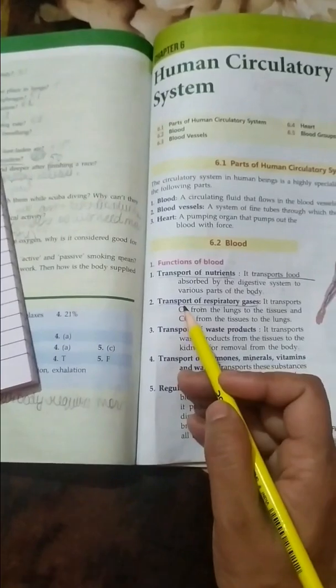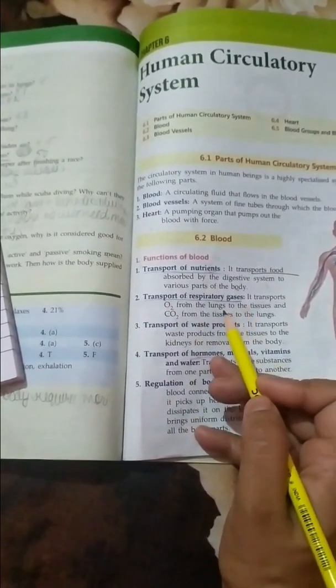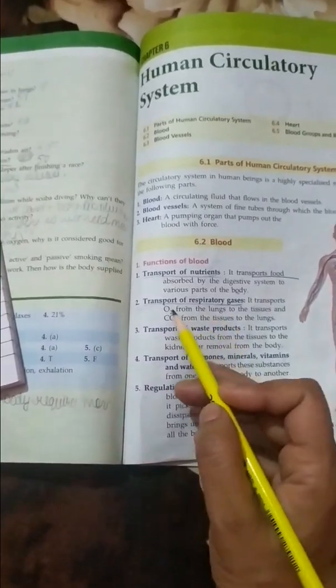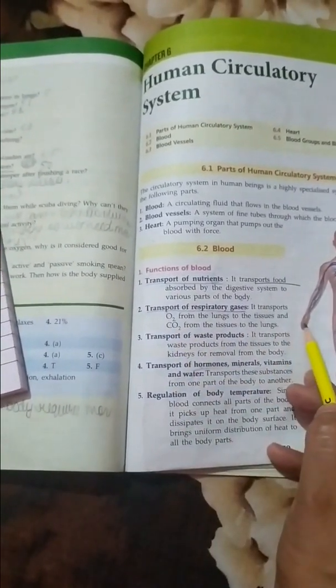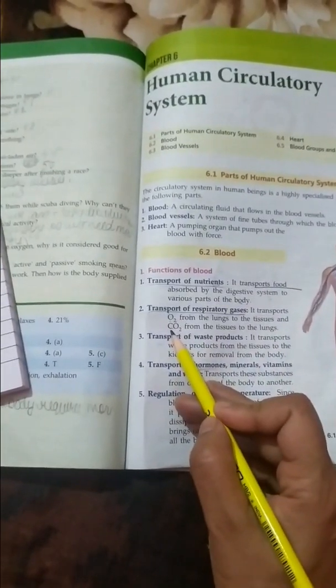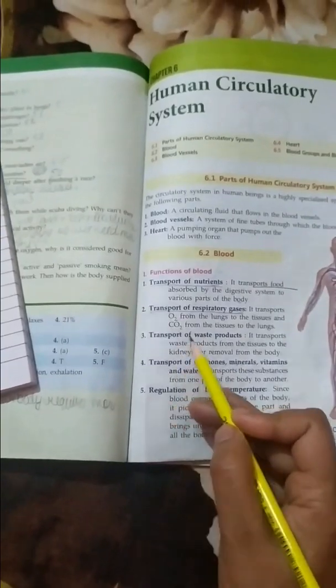Second one, transportation of respiratory gases. We all know that we inhale oxygen and exhale carbon dioxide. So blood gives oxygen to all parts of the body and collects carbon dioxide back from the parts of the body.